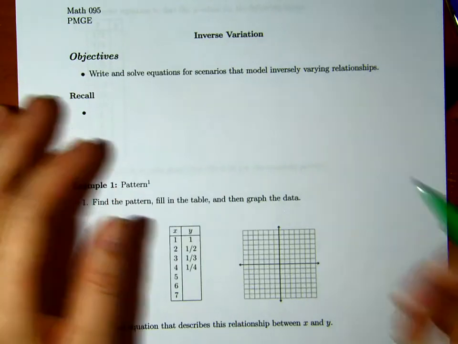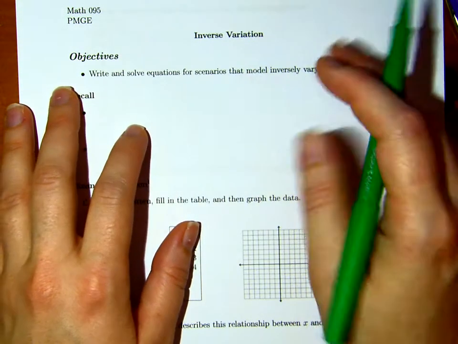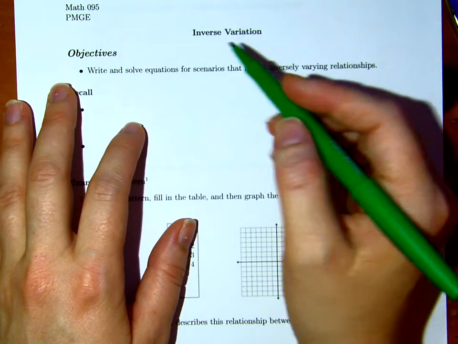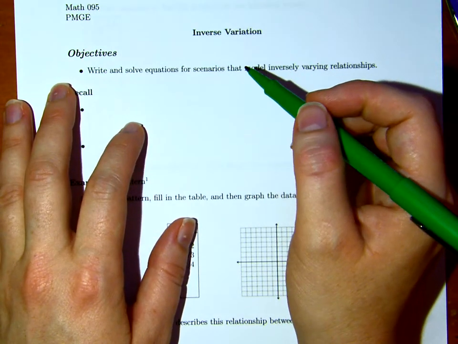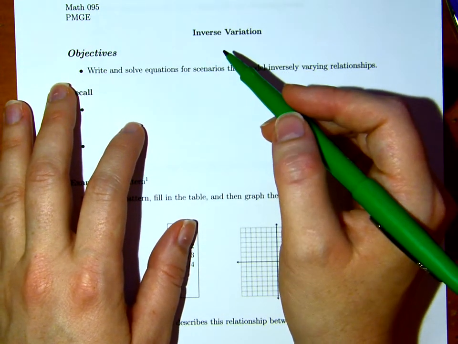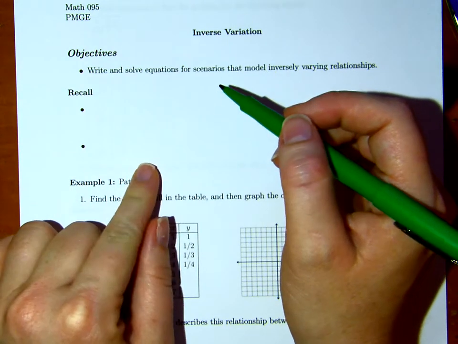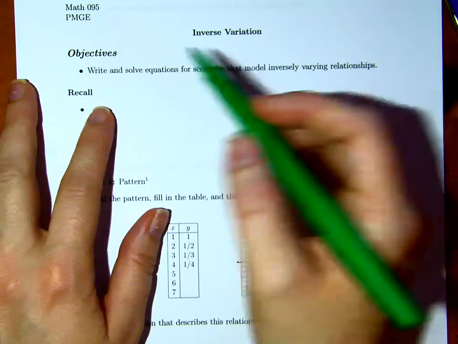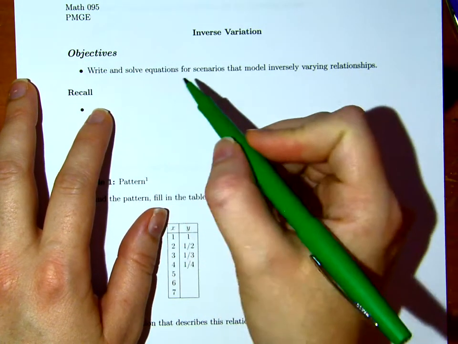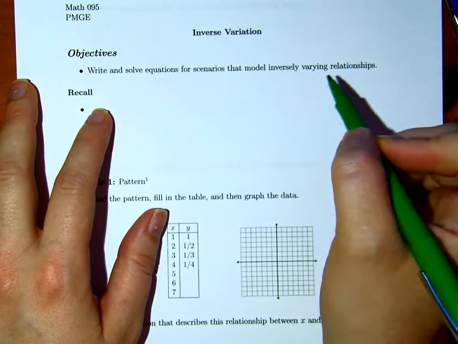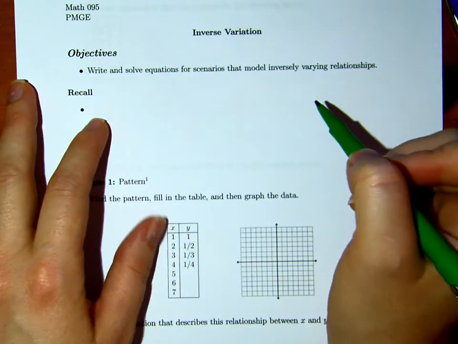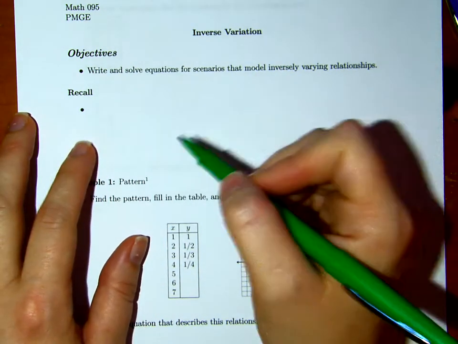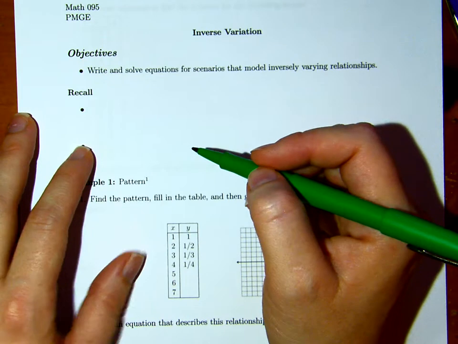Inverse variation is yet another way to model the relationship between two quantities. It is actually the last way we will model the relationship between two quantities in this particular class. It comes from section 4.4 in your textbook, and in this section we will write and solve equations for scenarios that have inversely varying relationships. So we'll look at some data with a brand new relationship.